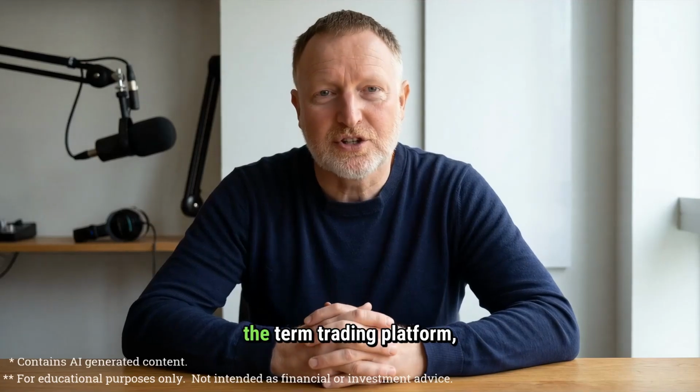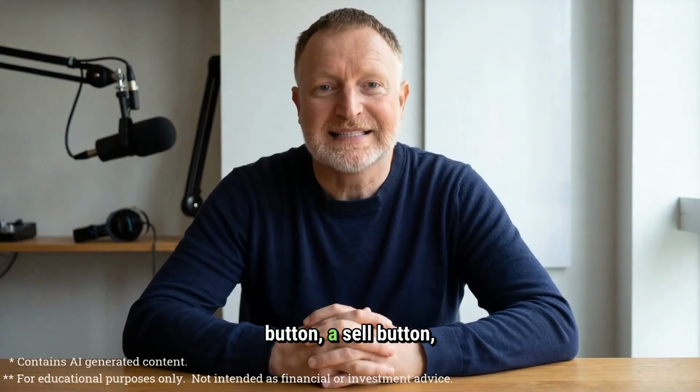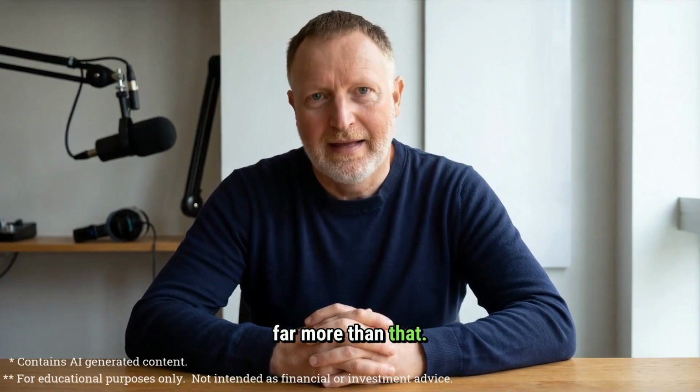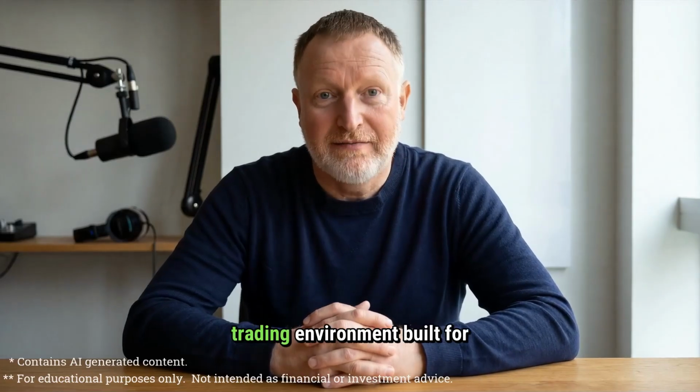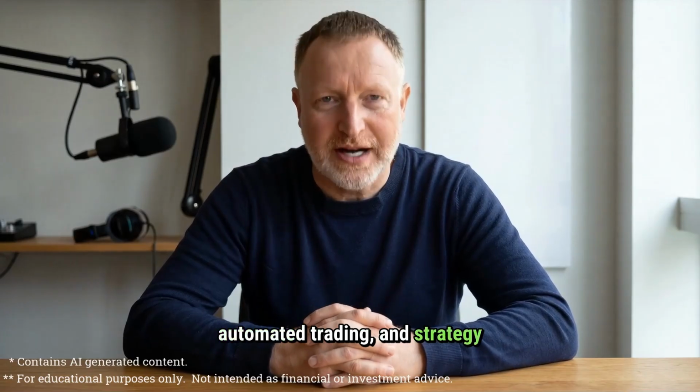When people first hear the term trading platform, they often picture a basic chart, a buy button, a sell button, and maybe a watch list. But MetaTrader 5 is far more than that. MT5 is a comprehensive trading environment built for market analysis, order execution, automated trading, and strategy development.